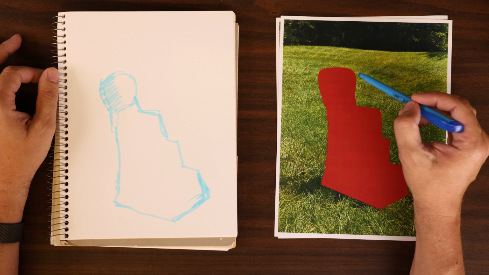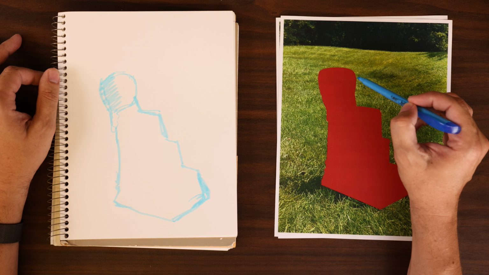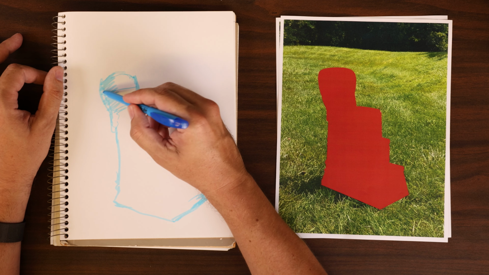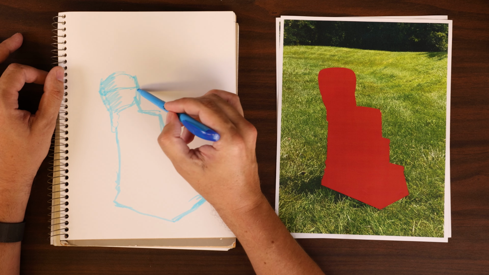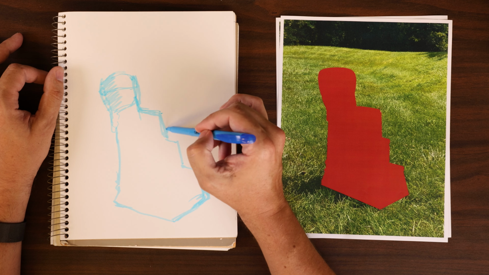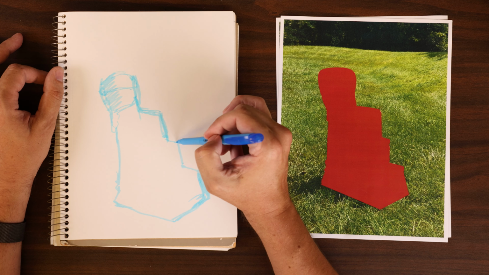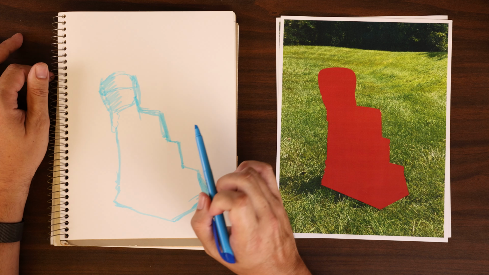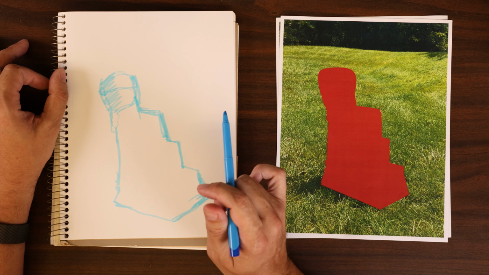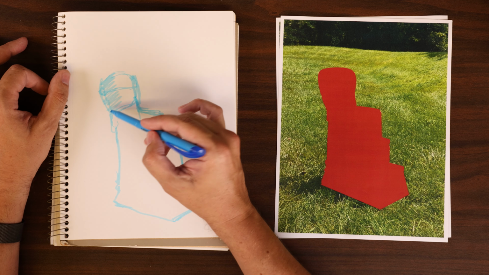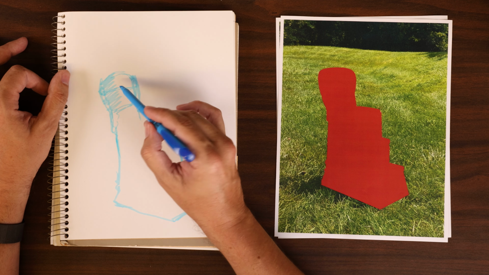And what I'm thinking about as I'm doing this is I'm looking at these edges. I'm looking at the proportion from here to here. I'm looking at the proportion of here to here. I'm looking at this angle. I'm looking at this angle. And I'm just going through, similar to the contour line drawing or the blind contour drawing, where I'm just sort of trying to feel those edges.